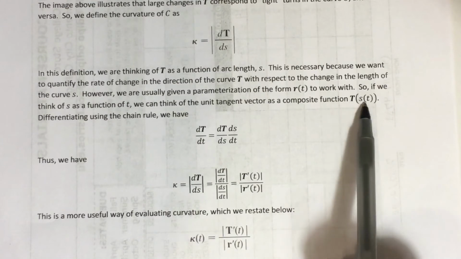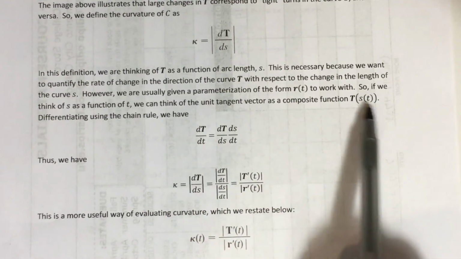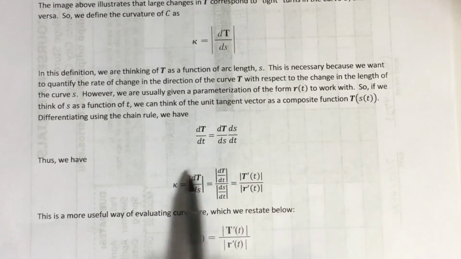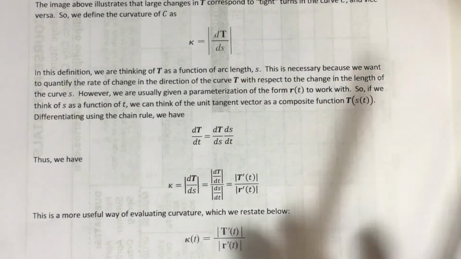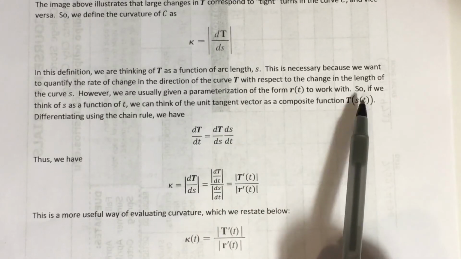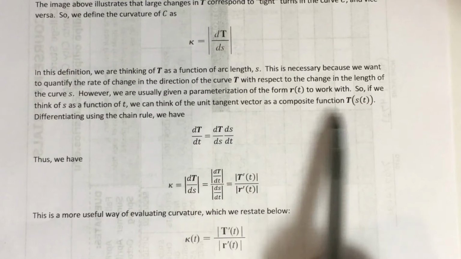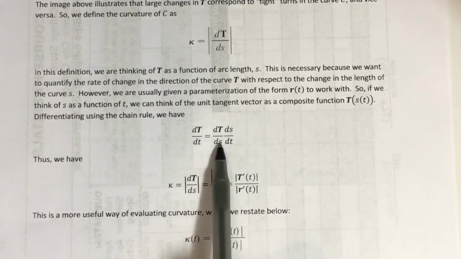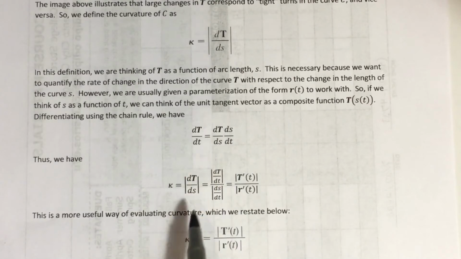So if I were to differentiate with respect to that independent variable t, then I would use the chain rule here because this is a composite function. So what does dT/dt look like? Well, it's the derivative of T, but I keep s the same, and then I multiply by the derivative of this inside function, which would be ds/dt. It looks like this: dT/dt is equal to dT/ds times ds/dt.